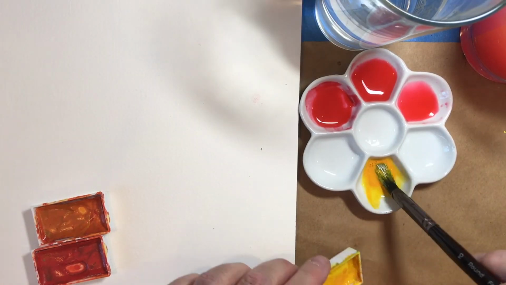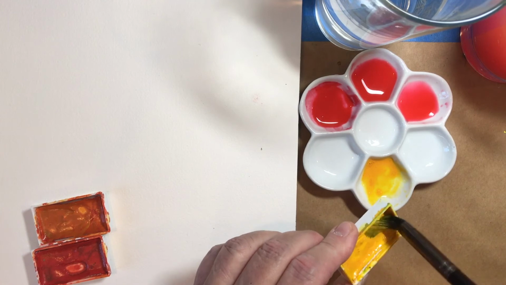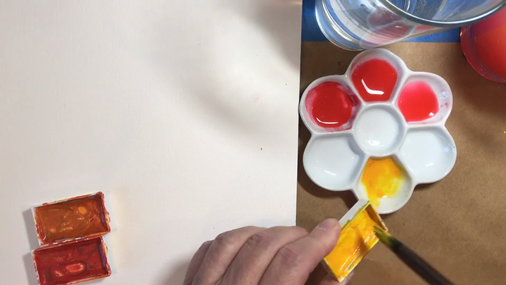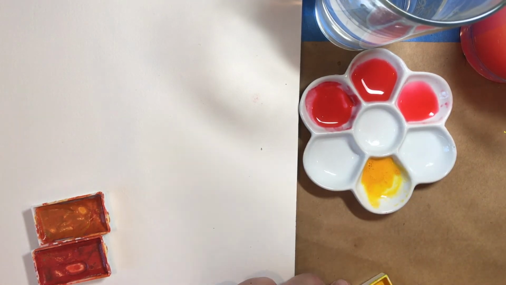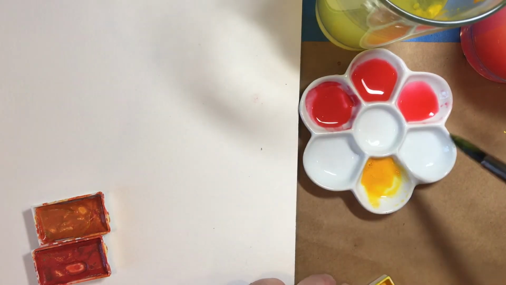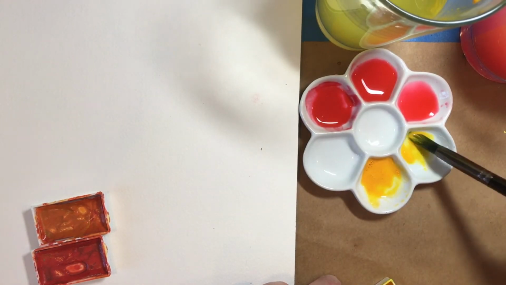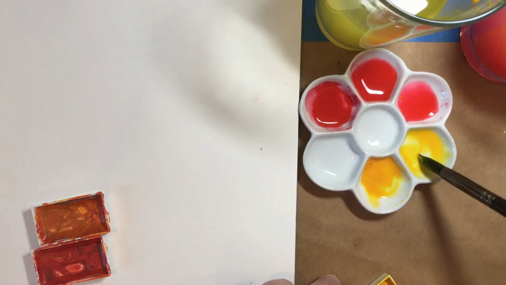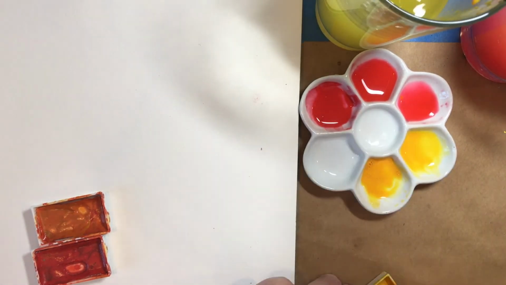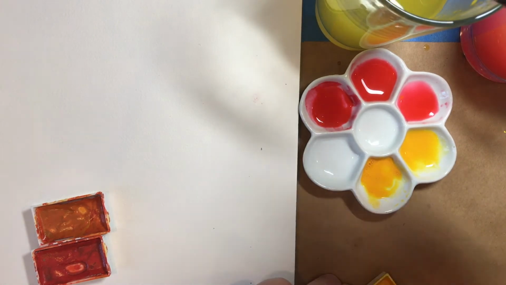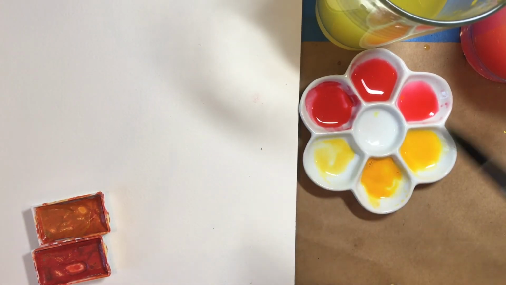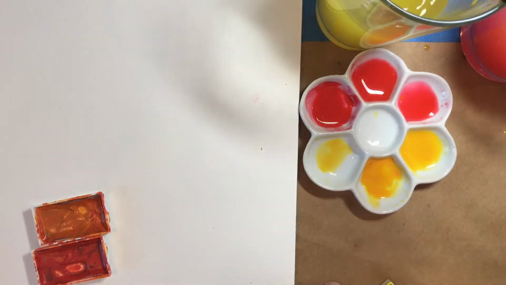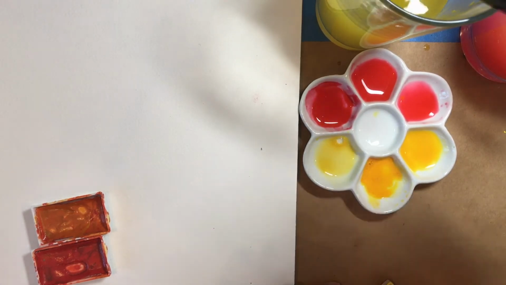So first, my very concentrated yellow. Okay. Then a bit more water for my medium tone yellow. And last, I will do a very light value of the yellow.